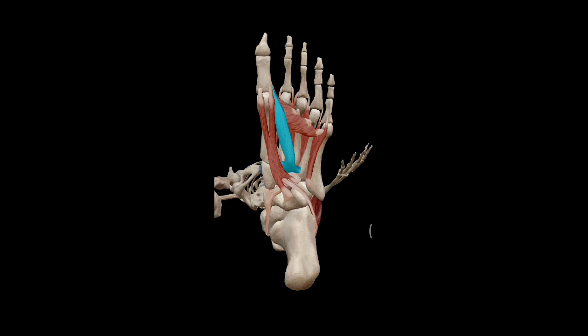So these three form the third layer of sole of the foot. We will be seeing the flexor hallucis brevis first, that is this muscle. So it arises by a Y-shaped tendon. You can see the Y shape over here.